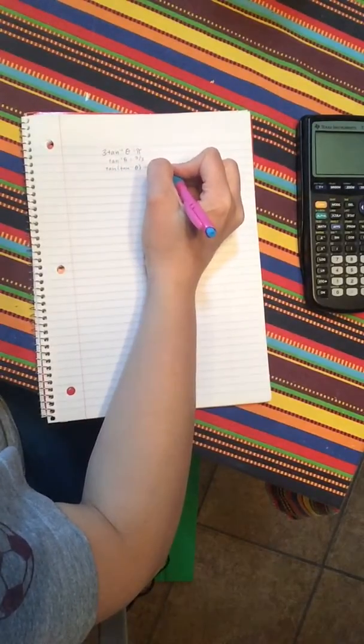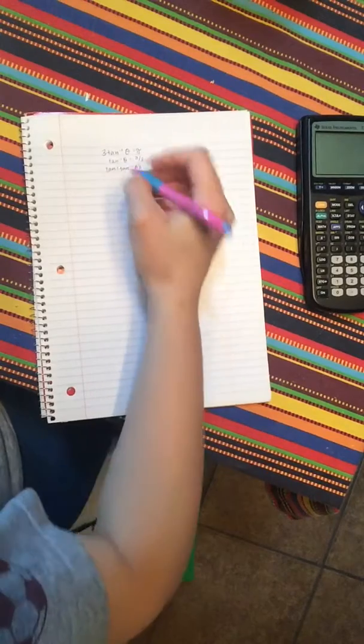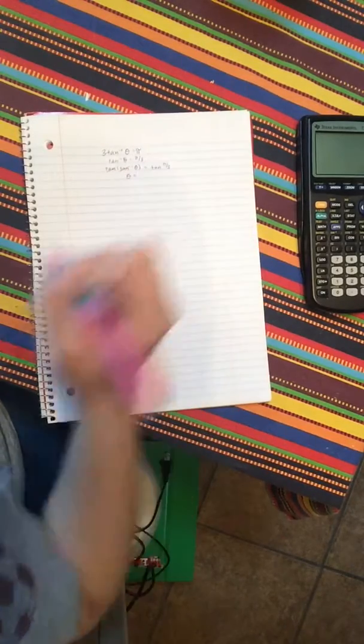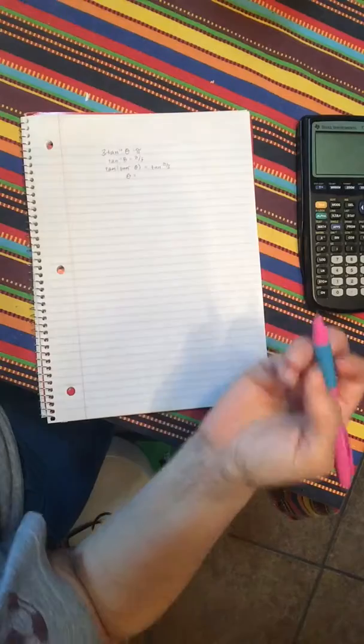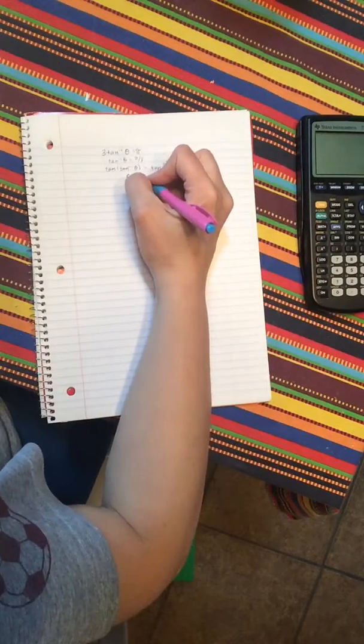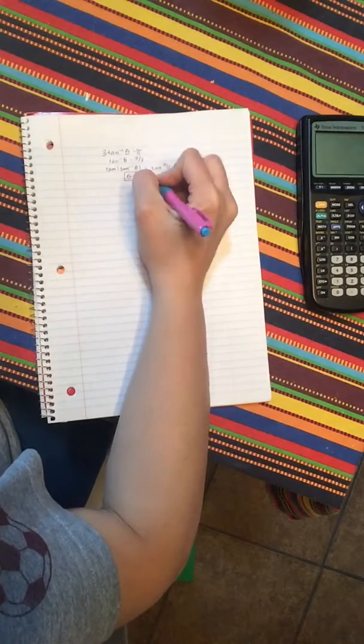On the left-hand side, they cancel out, leaving you with theta equals, and based on our unit circle, we know that tangent of pi over 3 is the square root of 3. And that's our answer.